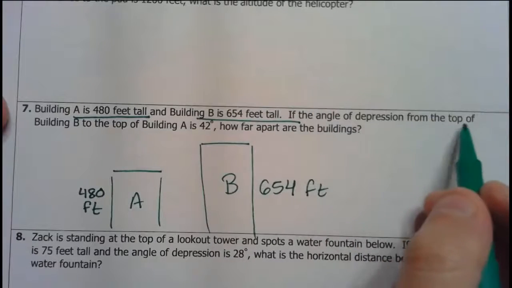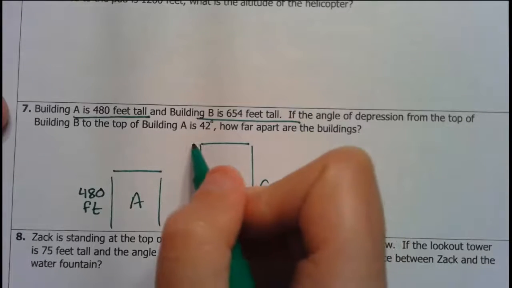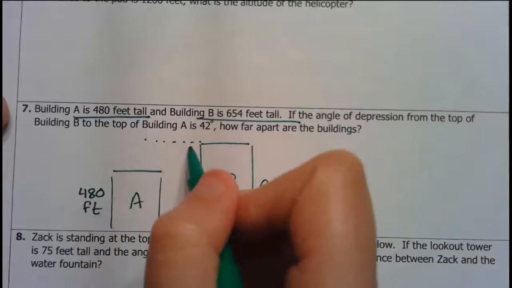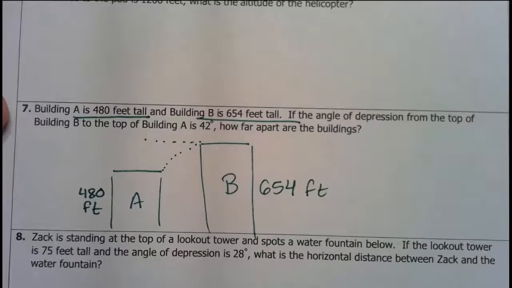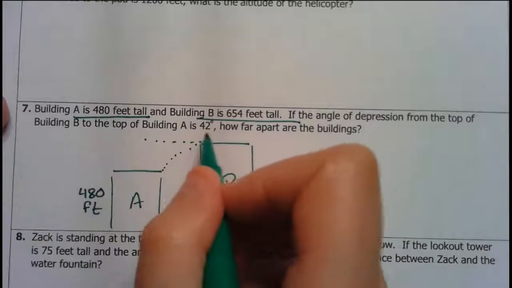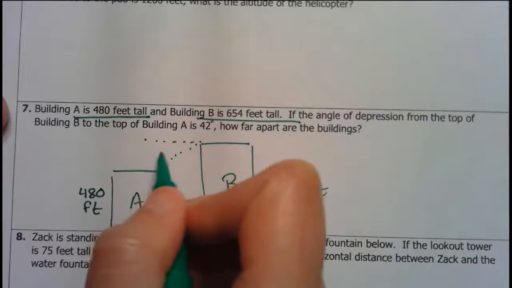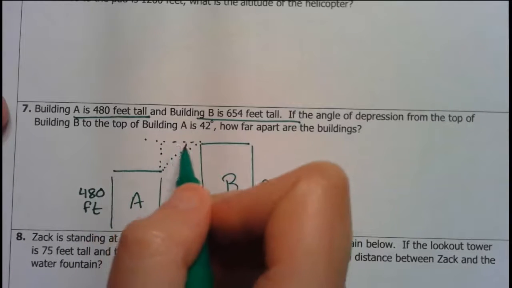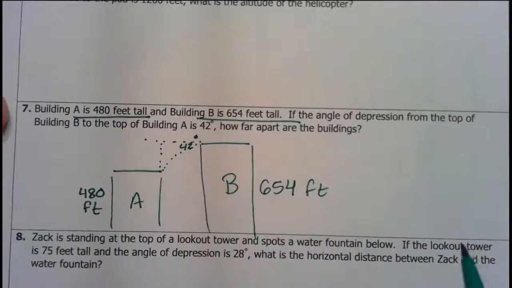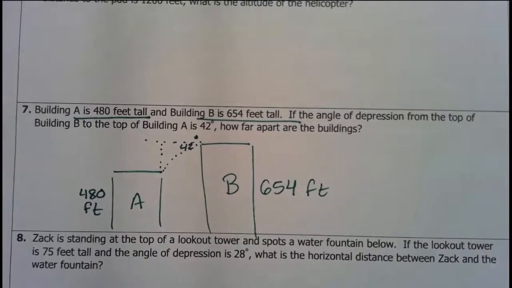If the angle of depression from the top of building B, so if I'm looking forward, I'd be looking this way, angle of depression goes here. From the top of B to A is 42, so looking down is 42 degrees. How far apart are the buildings?